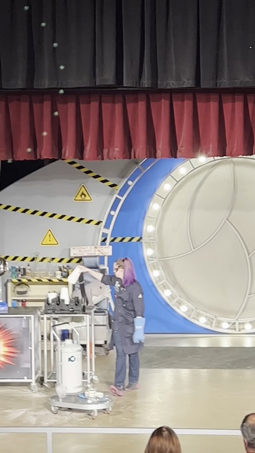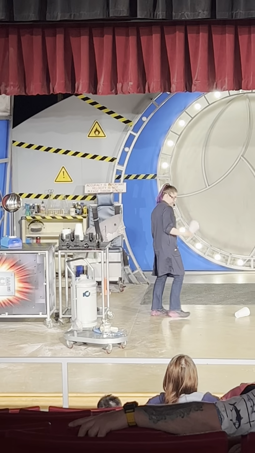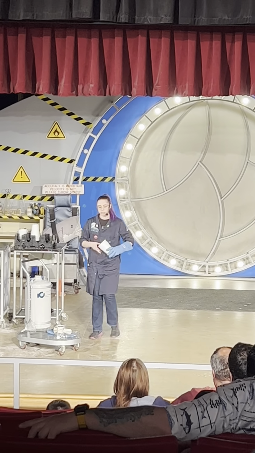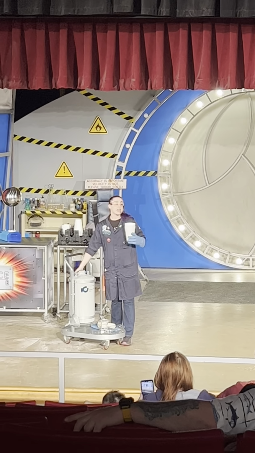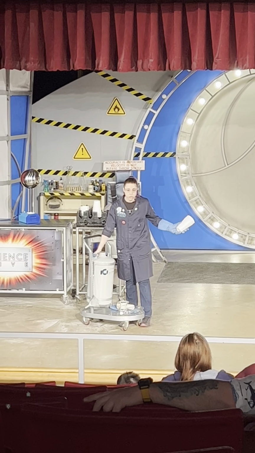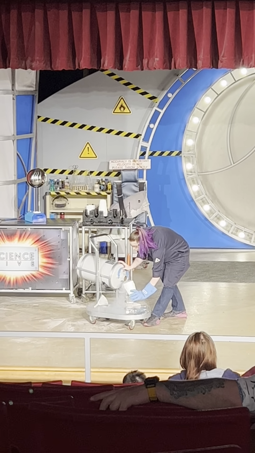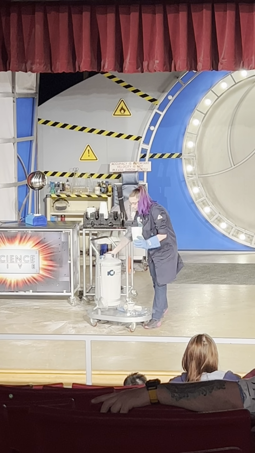Now, of course, it's not what I meant to do, but I have it anyway. Of course, we are going to be using liquid nitrogen to achieve our explosion today, and of course, some of the things that we learned through weather. So we're going to use that increase in pressure and temperature that we learned about to achieve our final explosion.